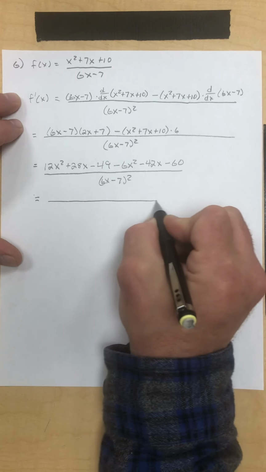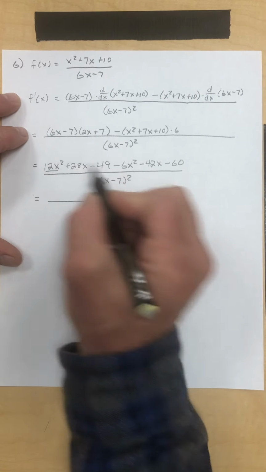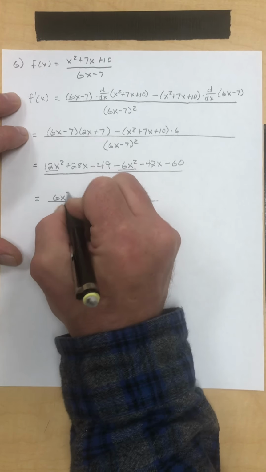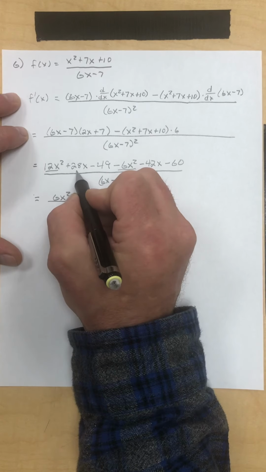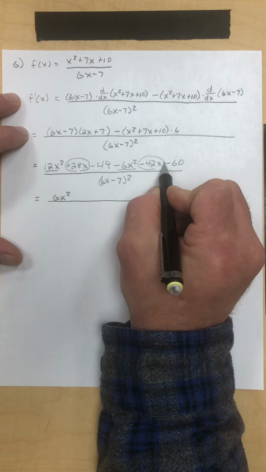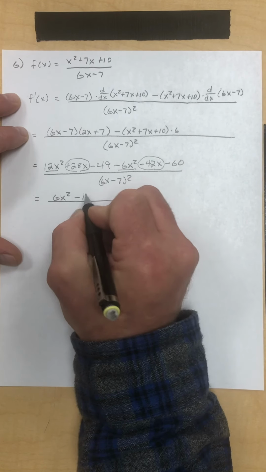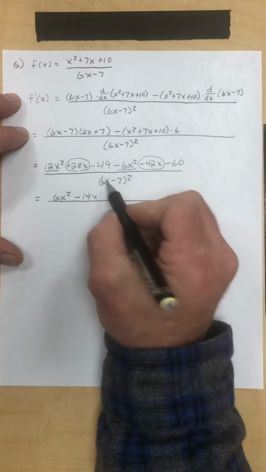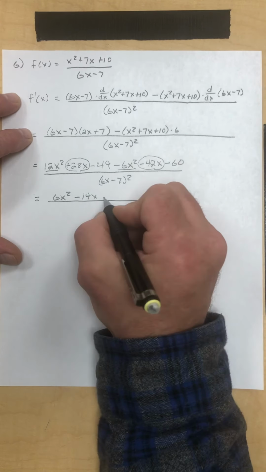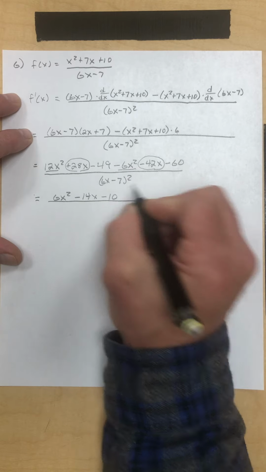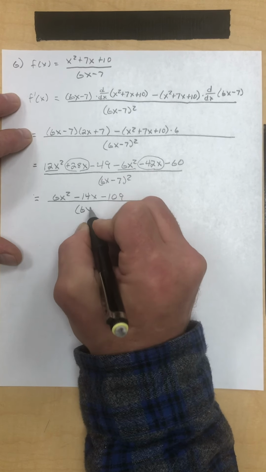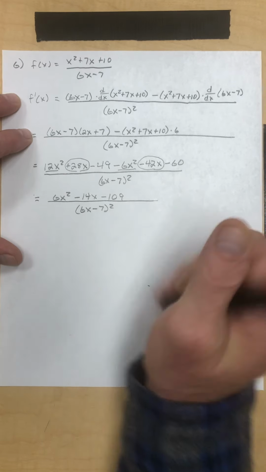Okay, so I got to collect similar terms up in the numerator and see what happens. Okay, so let's see. I've got a 12x squared and negative 6x squared, so that's 6x squared. I have a 28x and a negative 42x, that's negative 14x. And then I have a negative 49 and a negative 60. That's going to give me negative 109 all over 6x minus 7 squared.